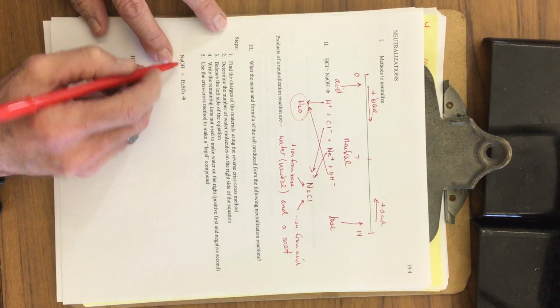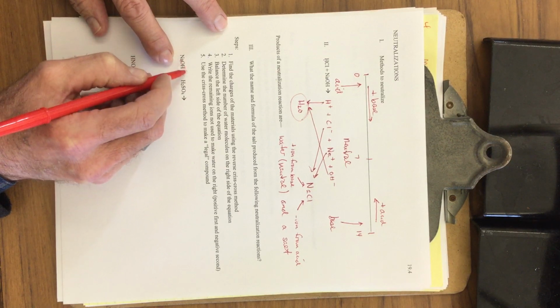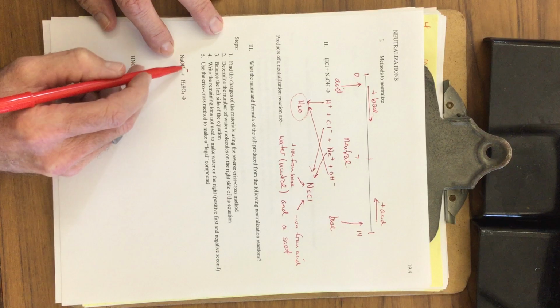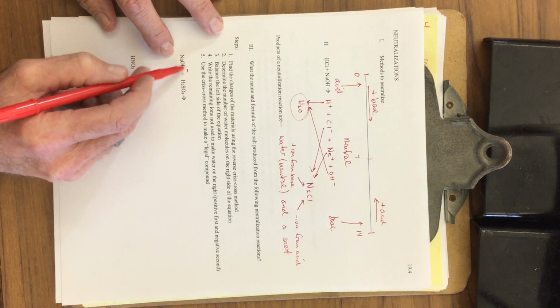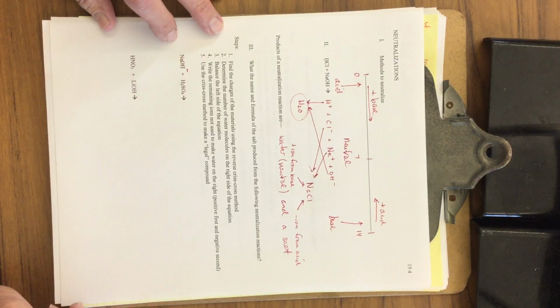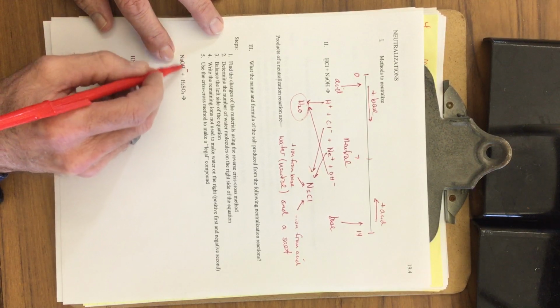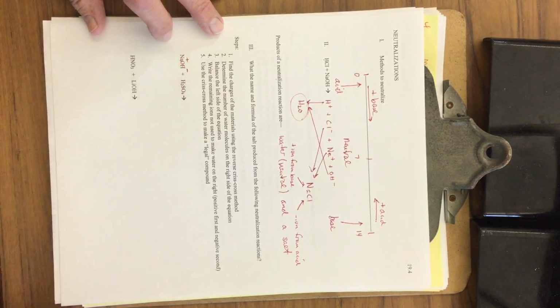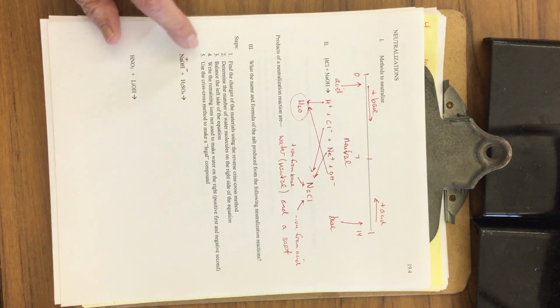I have 1. So that means this is going to be a 1 over here. Now, OH is a polyatomic ion. It's the hydroxide ion. How many OH do I have? I have 1. So the charge of the sodium is going to be plus, and the OH is going to be a minus.